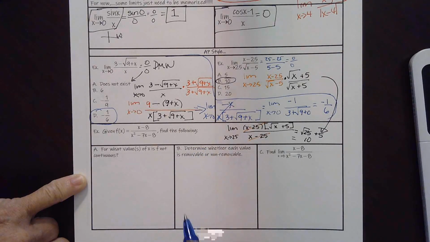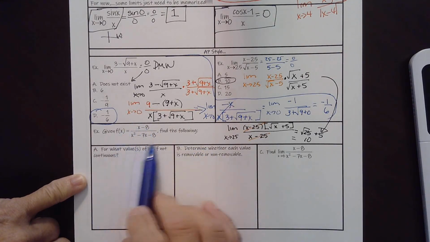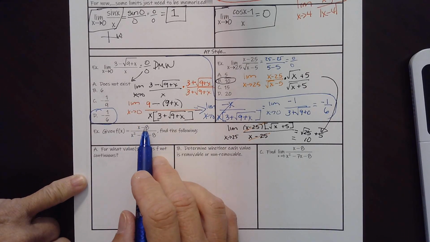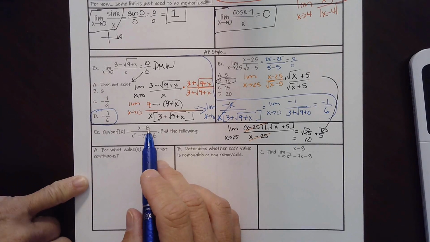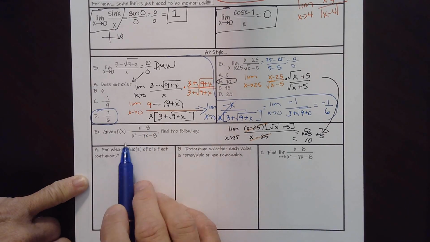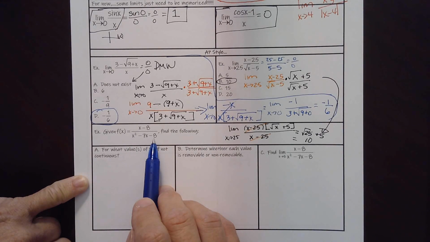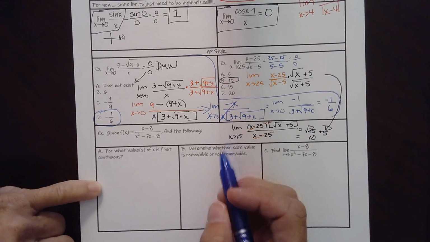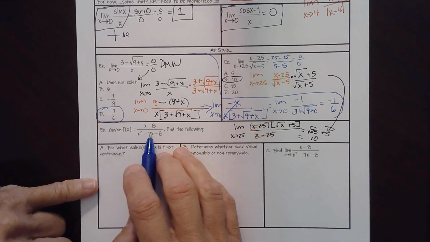Well, okay, so what kind of function do we have? This is a rational function. So we need to determine what values of x, if any, make that denominator equal to 0. So I'm going to rewrite this first in factored form.